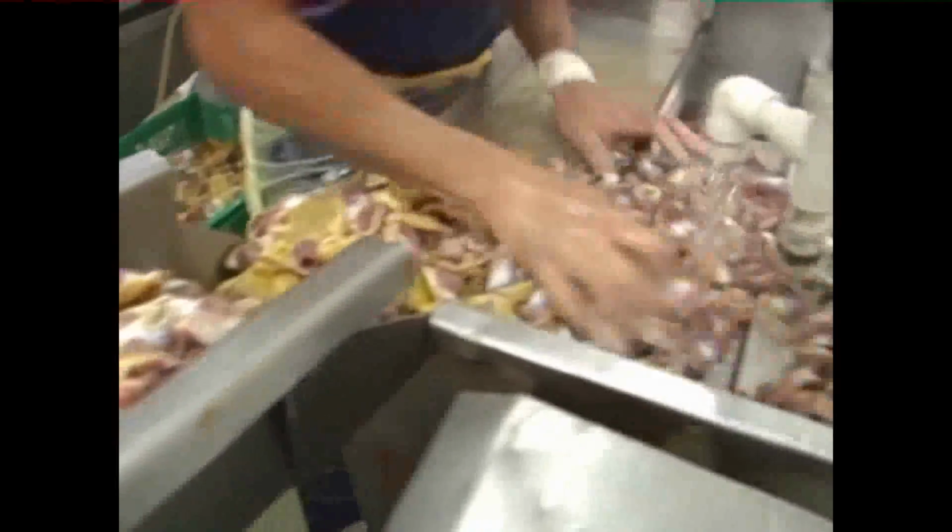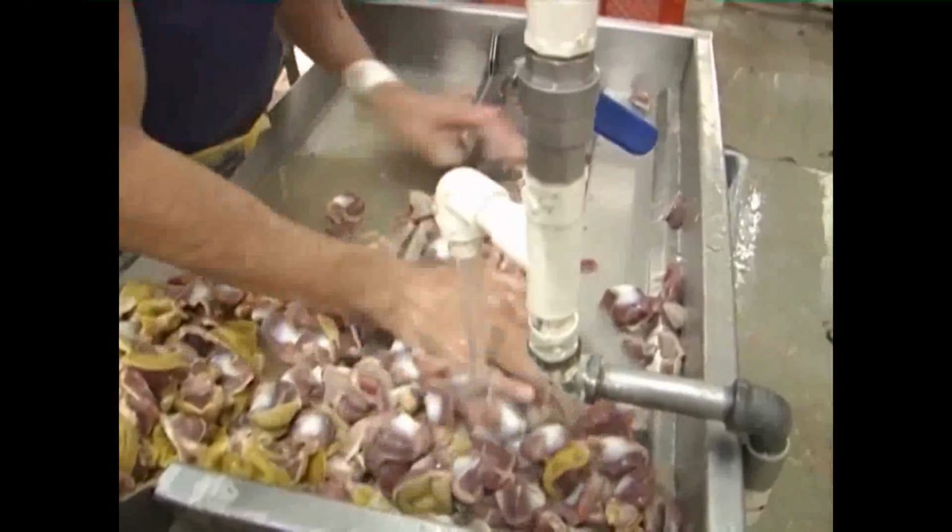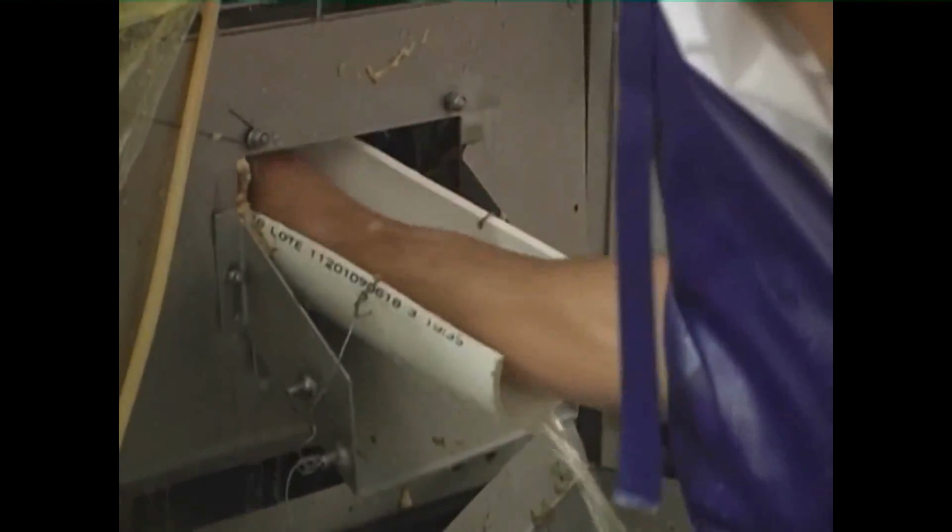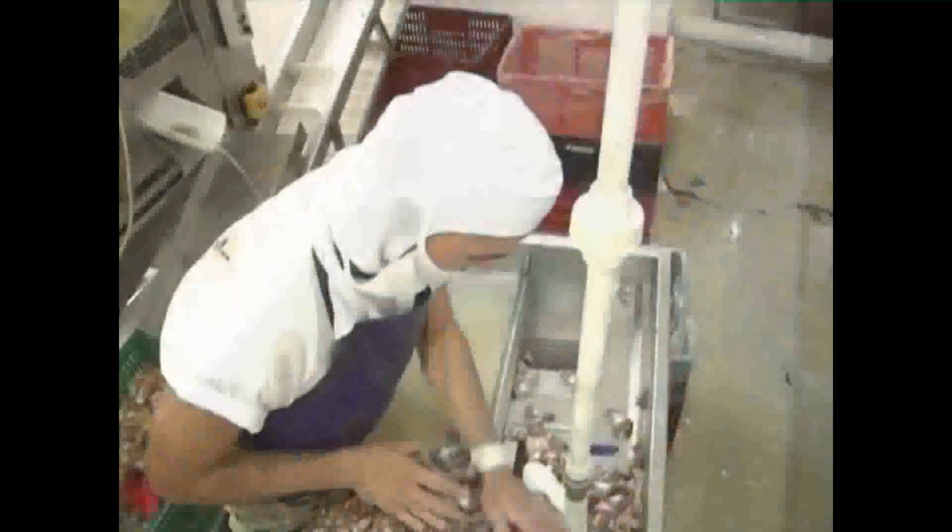This stage is complemented by a team that separates out the edible entrails. They select the liver, the heart, the gizzards, and they separate the heads and the feet.